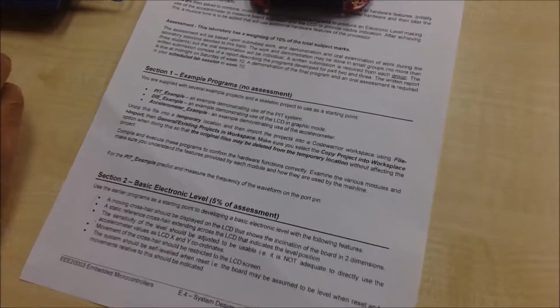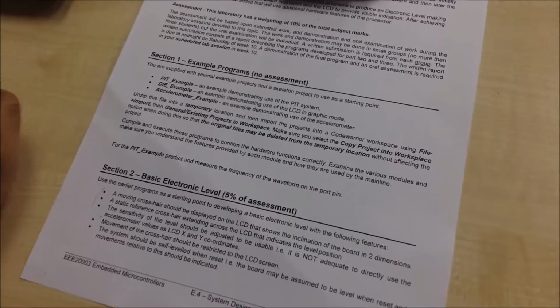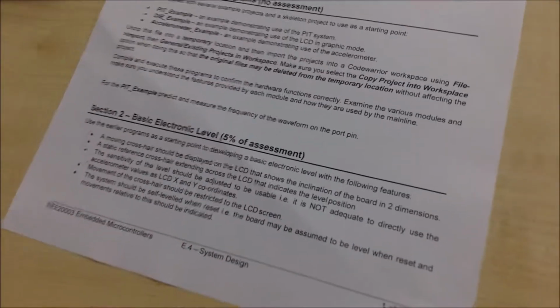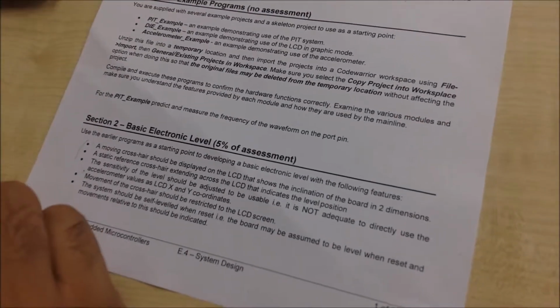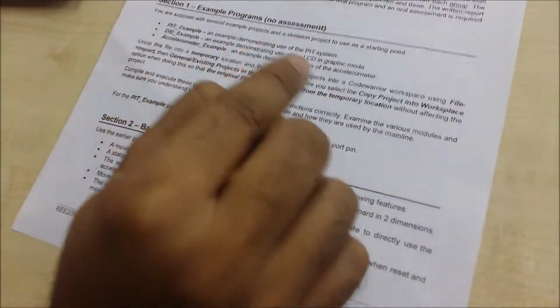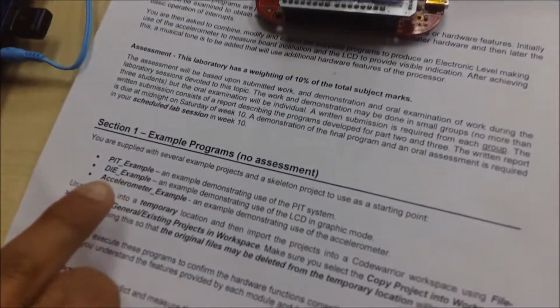I am Muhammad Al Faisal and I'll be discussing section 2 of Embedded Lab 4, which is system design. For this part, we were given some skeleton projects which we could use to understand how this system design works. For section 2, we have to design a crosshair which moves along an axis, and for that we use the sample die example.